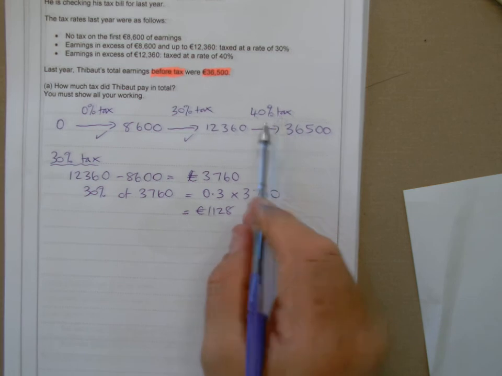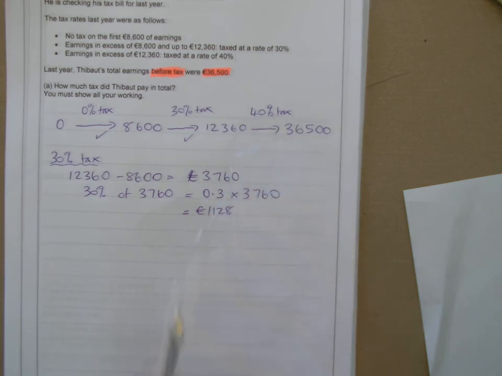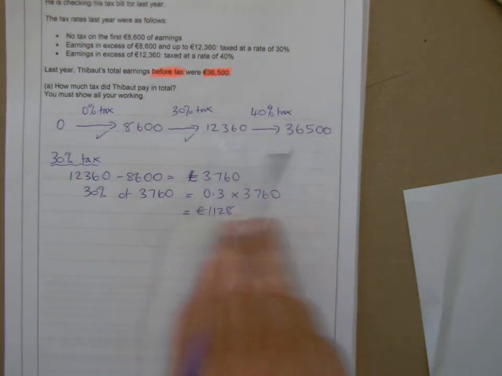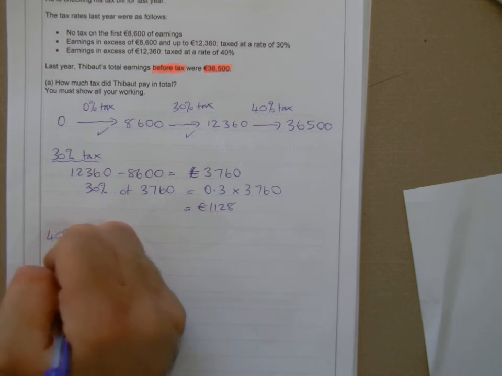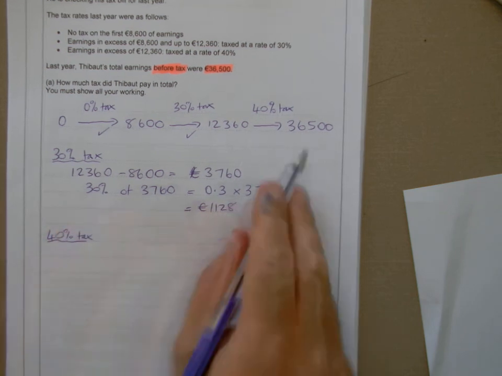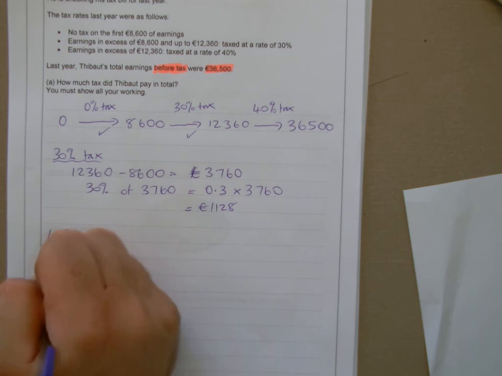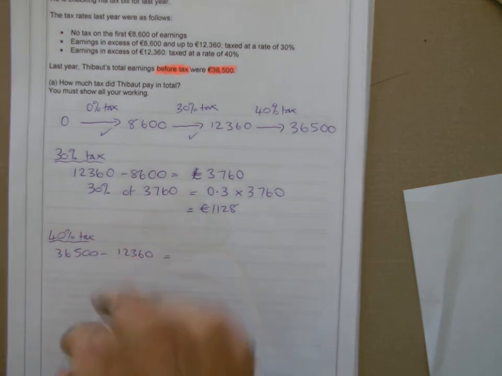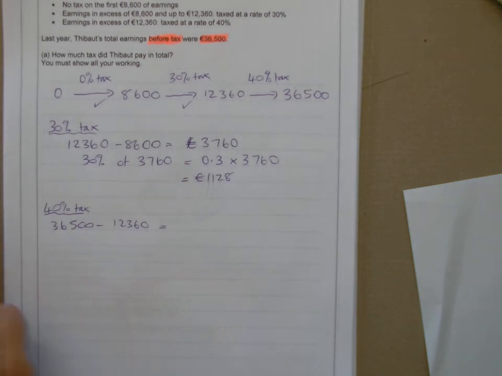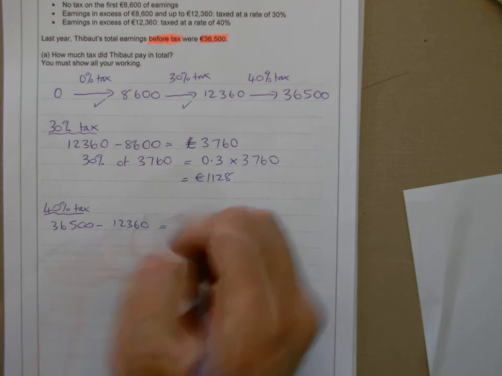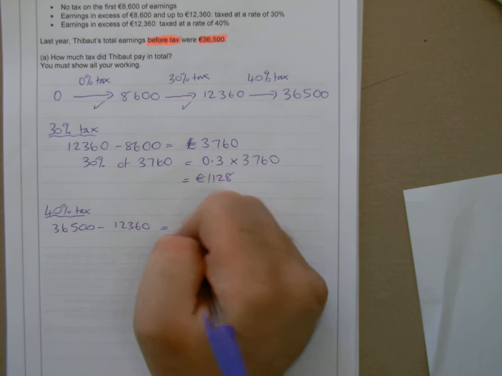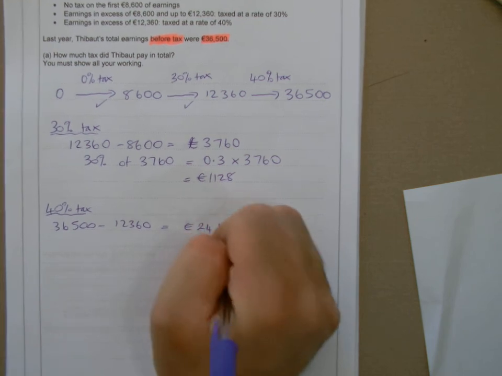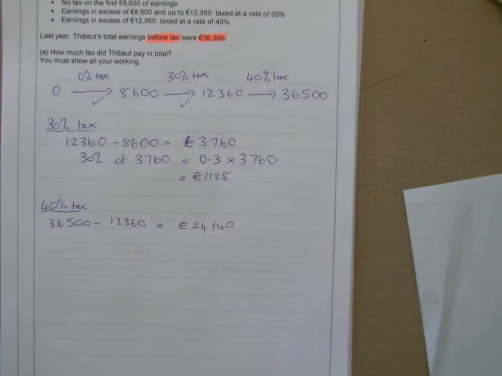Now we've got the 40% tax on the higher part of his income. So let's see what range of income we're going to be taxing there. Just see the difference. So 36,500 take away 12,360, and that comes to 24,140. So quite a lot of his income is going to be at that 40% rate.